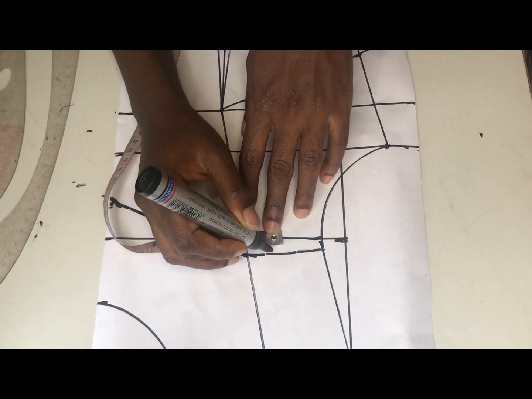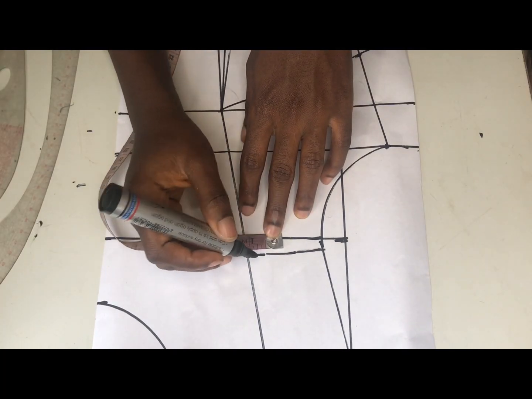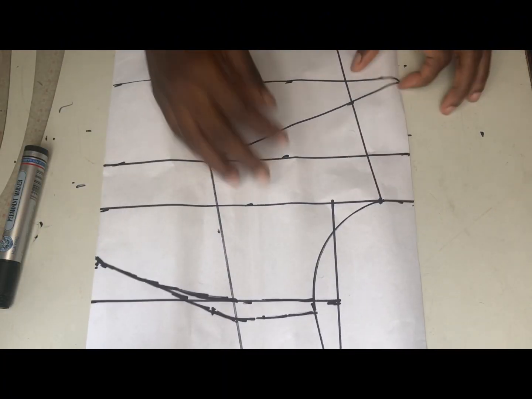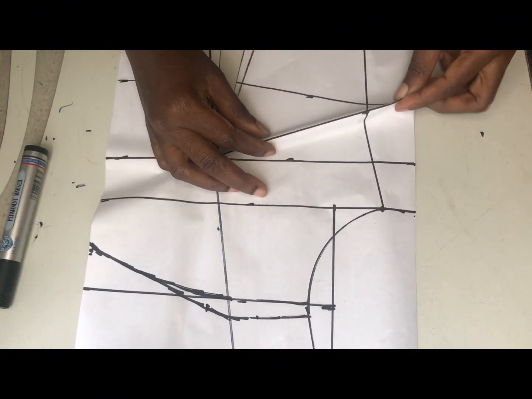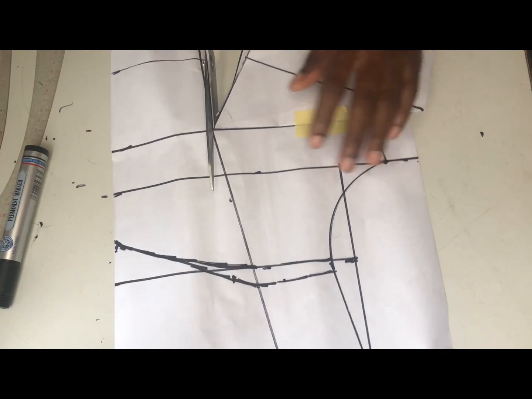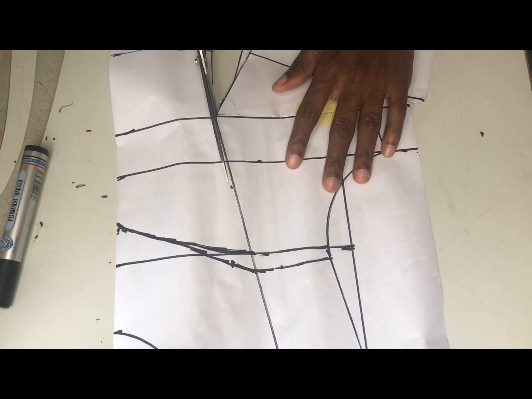Take 0.75 inch on both sides of the center line. So you cut through the dart line so that you'll be able to close the bust dart. After closing the bust dart, you cut through your lines like so.